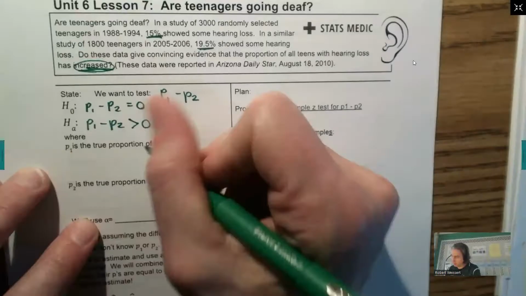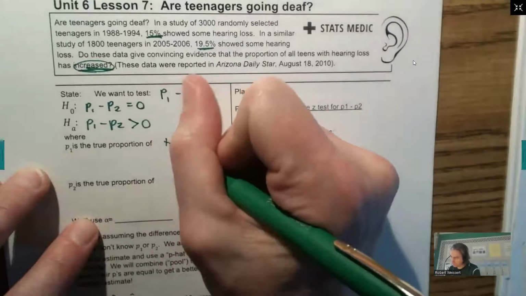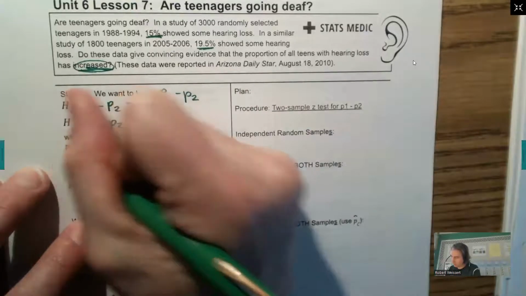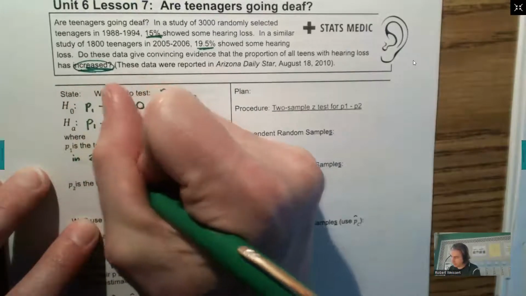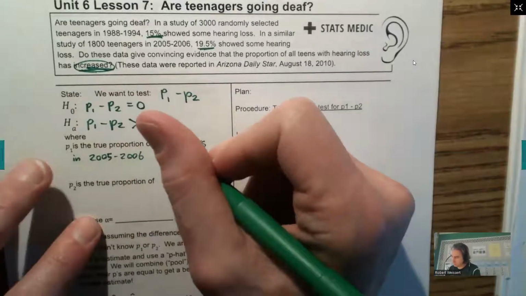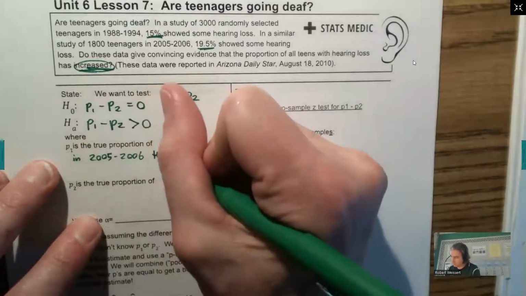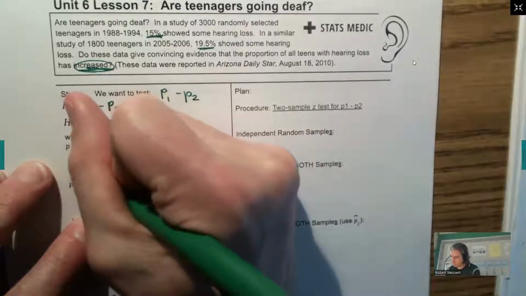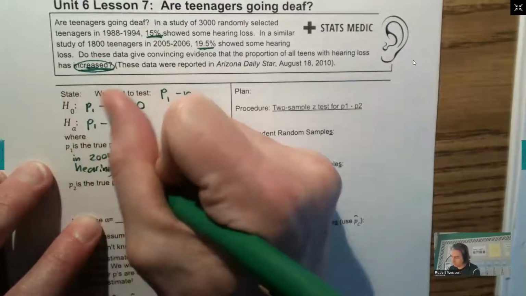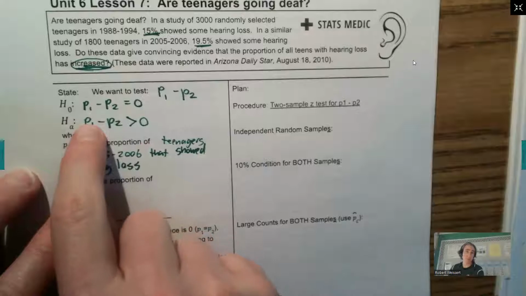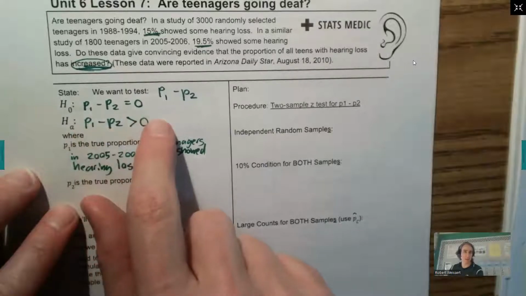teenagers in 2005 to 2006 that showed hearing loss. So I'm going to use my 2005 to 2006 data as my first one because I want to subtract that and test it bigger than 0.